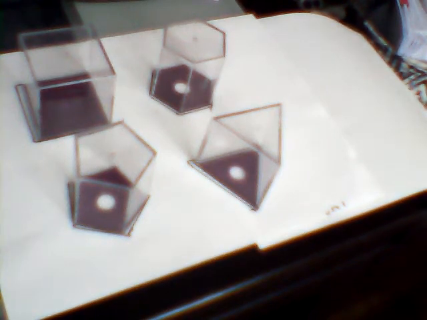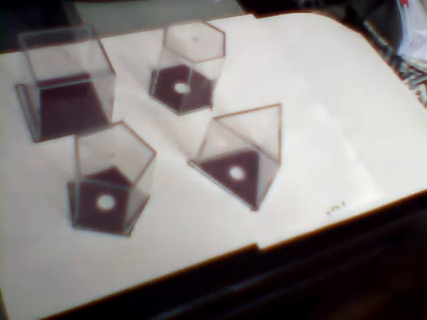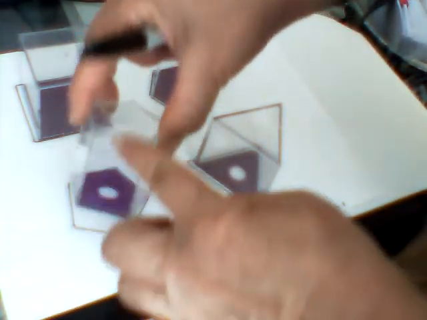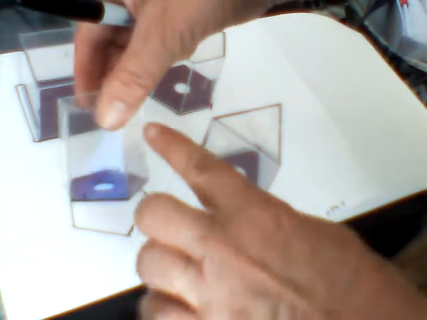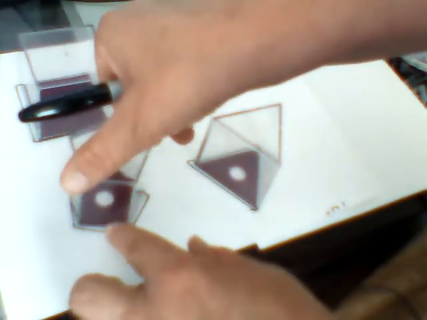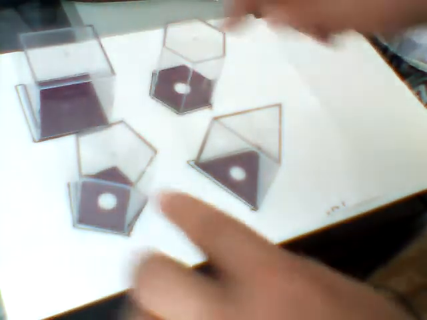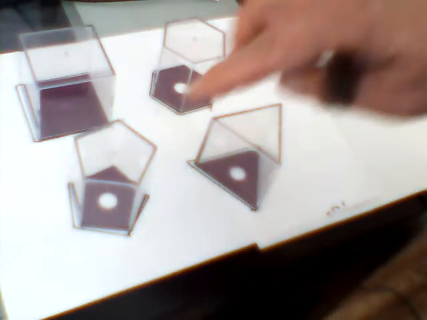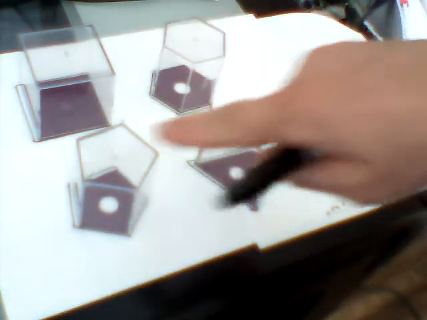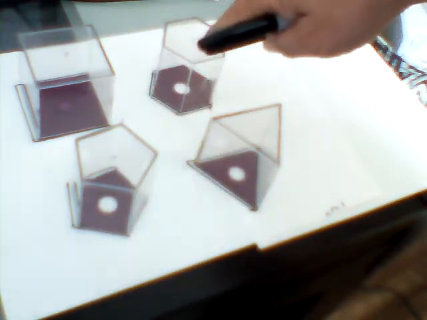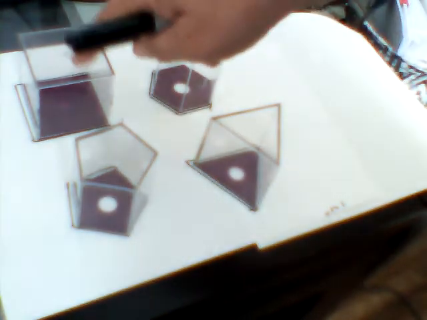Hi, today I'm going to talk about rotational symmetry of right prisms. Remember, right prisms have rectangles as lateral faces. We're going to begin by looking at right prisms that have regular polygons as bases. So we can see our regular pentagon, our regular hexagon, our isosceles triangle, our square.